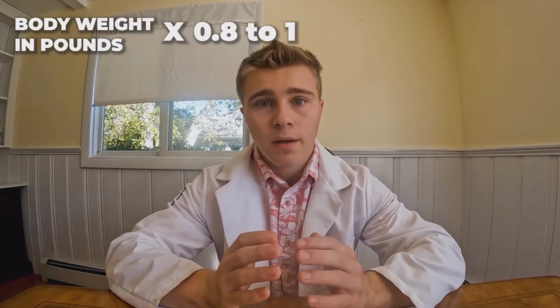As far as the protein goes, simply take your body weight in pounds and times that number by 0.8 to 1. Anything in that range would be sufficient protein. And yes, unlike calories, it is that black and white.